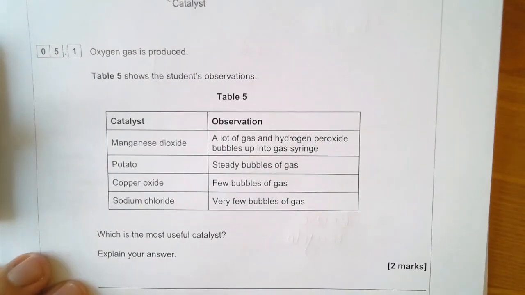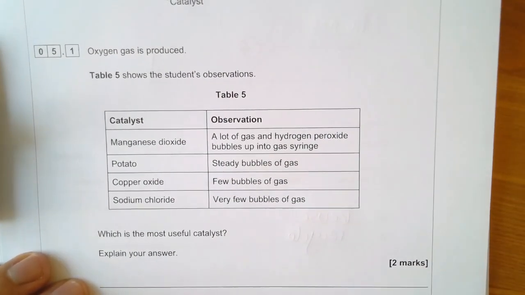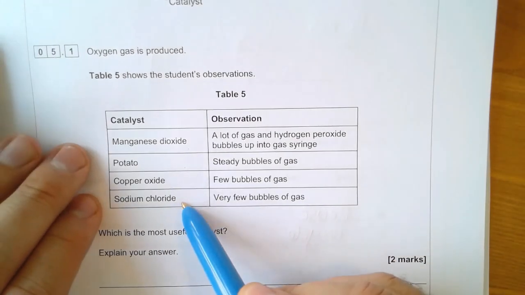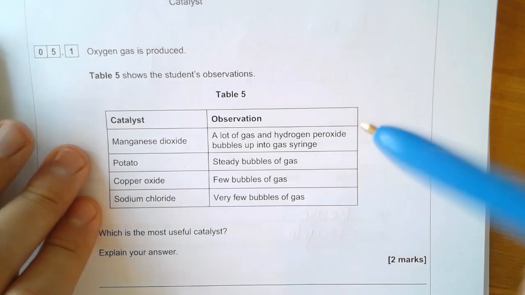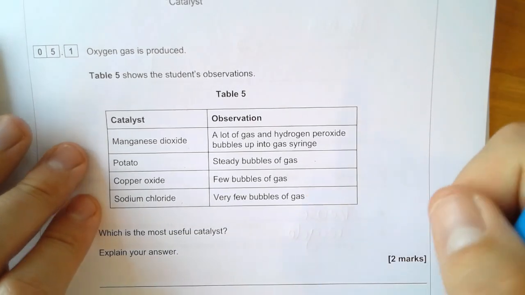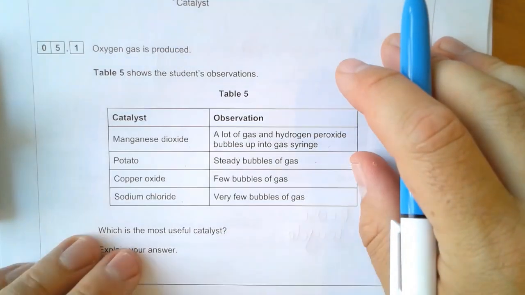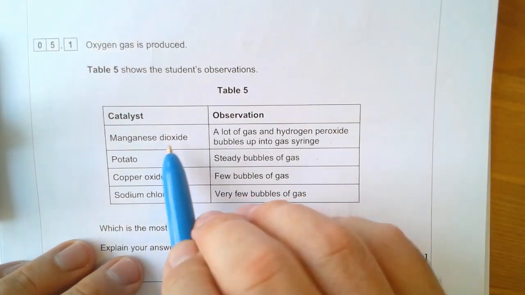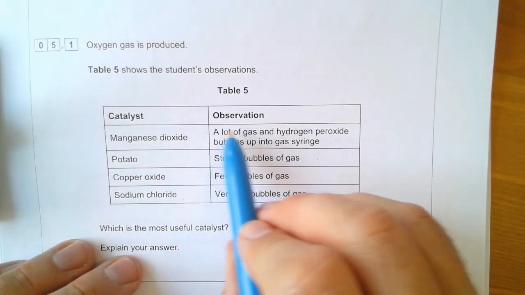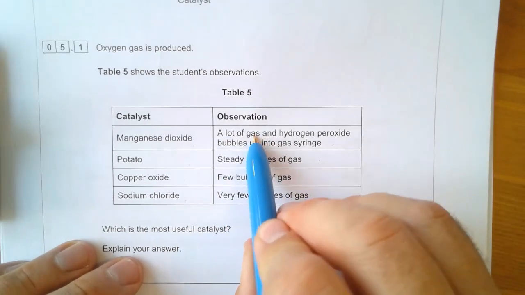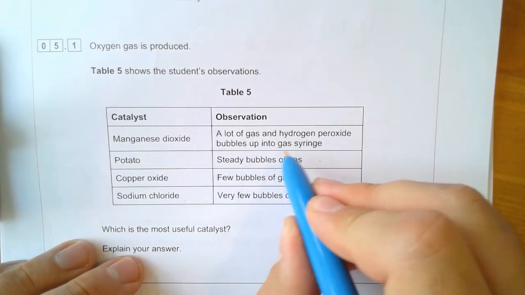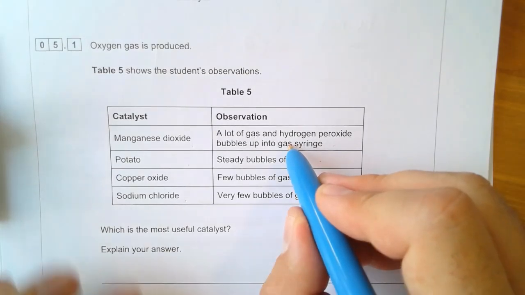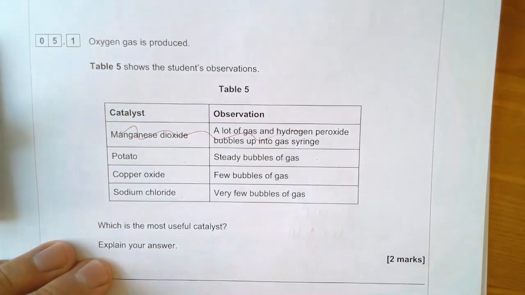So this shows the students' observations. They used manganese dioxide, potato, strangely, copper oxide and sodium chloride as the different catalysts, and they had a look at how much gas was produced. Obviously you want to get a good amount of gas, but you want to be able to collect it safely. So manganese dioxide would be a lot of people's first choice because it gives you a lot of gas. However, the hydrogen peroxide bubbles up into the gas syringe, and that's going to be dangerous and very difficult to measure. So I don't think manganese dioxide is going to be very good for us.